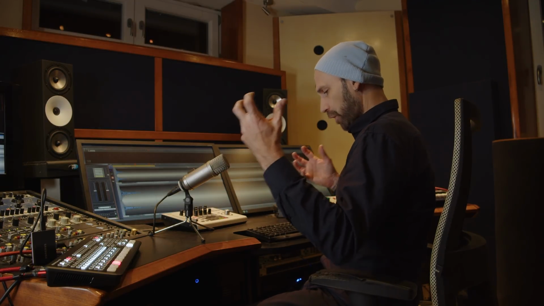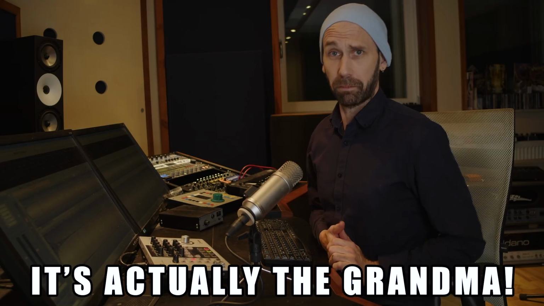If that sounds too technical for you, let me explain it like this. For example, you can EQ the attack of your snare separately from the sustain of your snare. That sounds better, right? Or you can EQ the percussive part of your guitar sound separately from the tonal part, from the sustain.